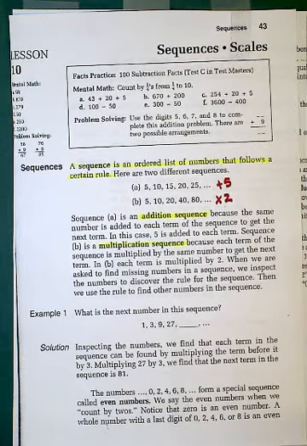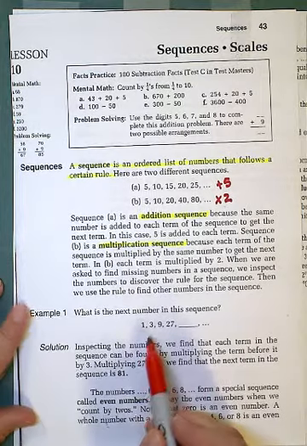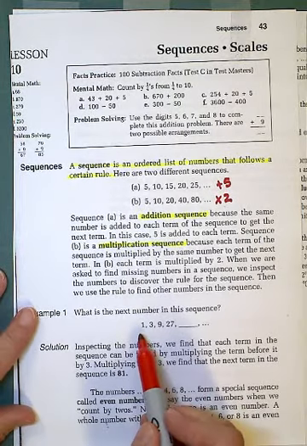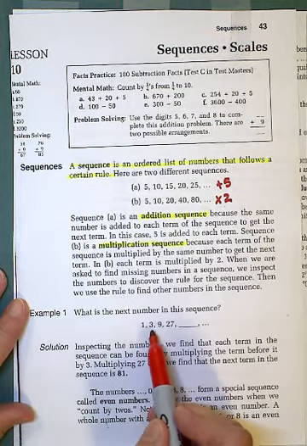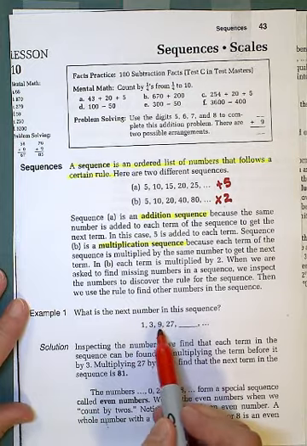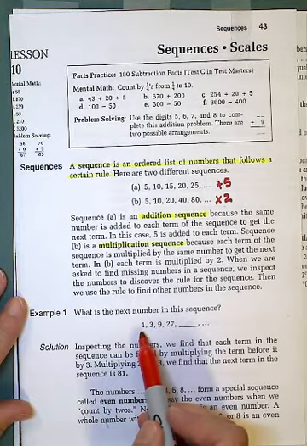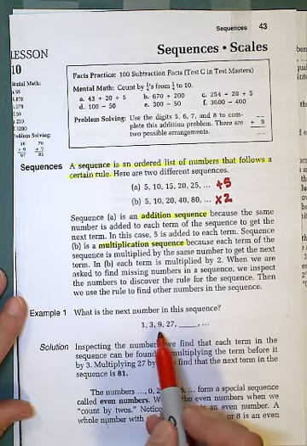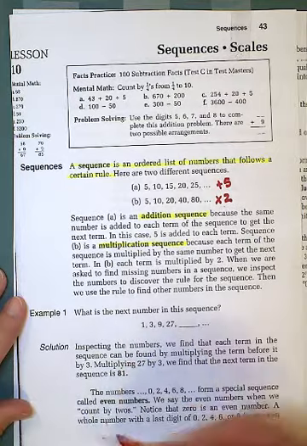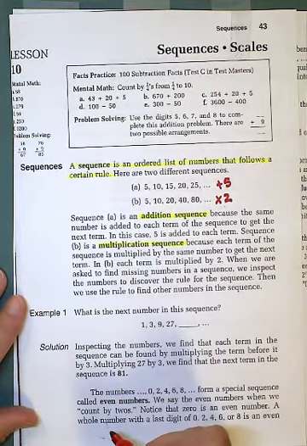Down in example 1, we're asked, what is the next number in this sequence? Well, let's give it a quick look. We go from 1 to 3 to 9 to 27. We can pretty quickly see here that as we move from the left to the right, we are not adding an equal number each time. So let's consider that perhaps this is a multiplication sequence.